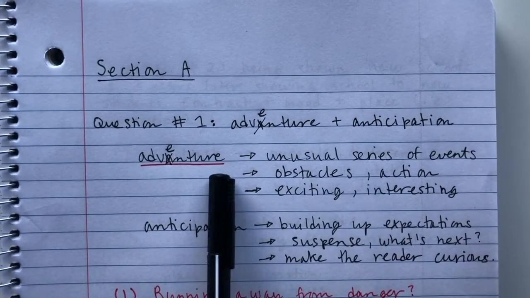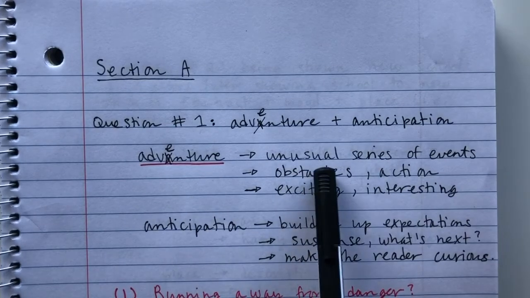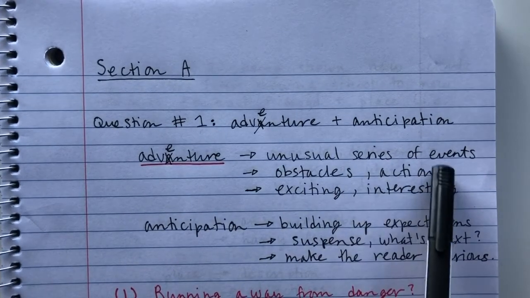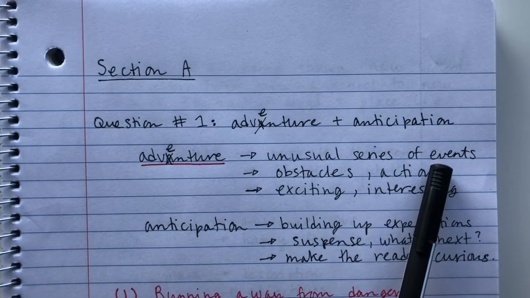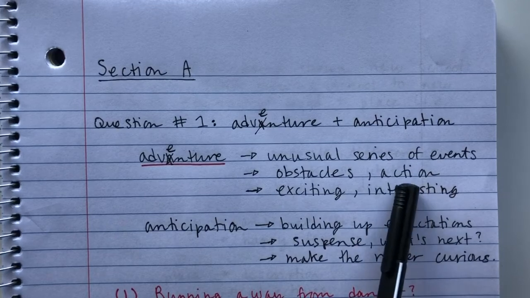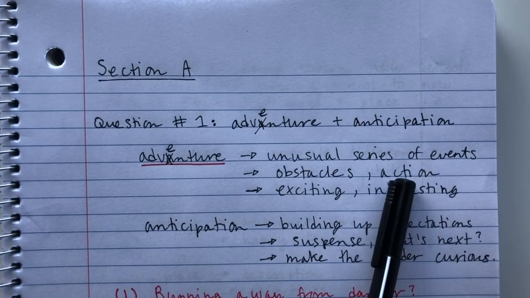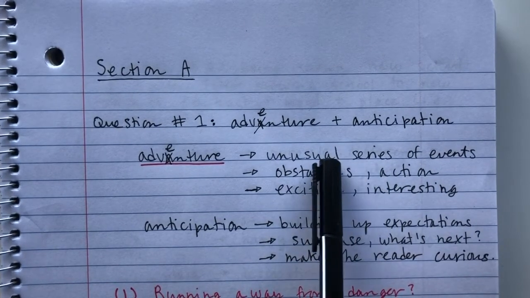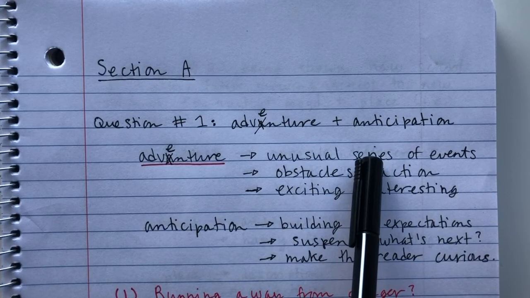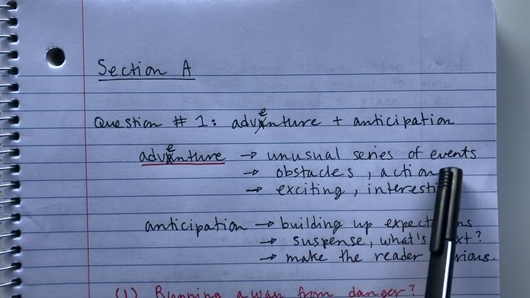So let's take a look at adventure. When I think of adventure, you think of an unusual series of events. So it's not your typical day. It's something dramatic. Think about anything that you do on a regular day in your life, and that's not adventurous. That's just routine, right? Unless you have a really crazy life and you're like some sort of secret spy or something, then yes, you're on an adventure every day. But if not, you are trying to write a story that looks nothing like what you do every day. Okay?